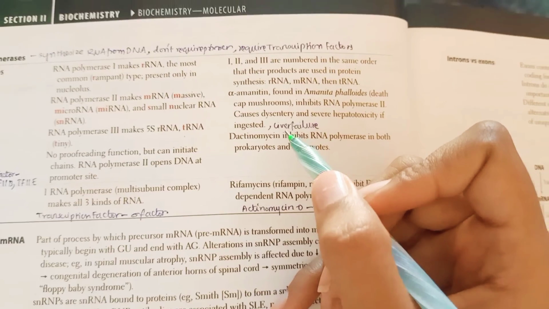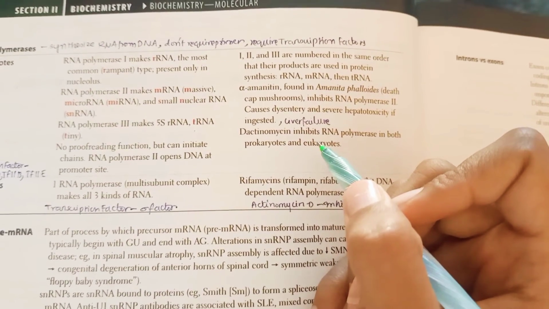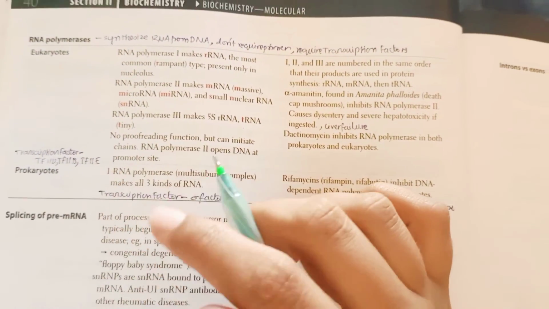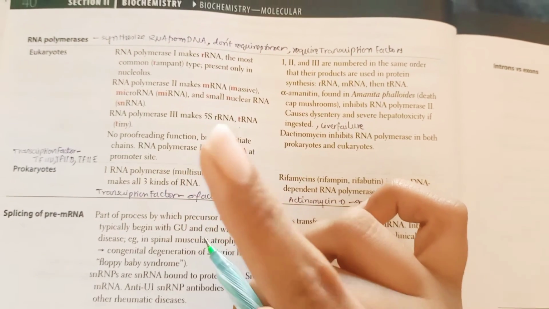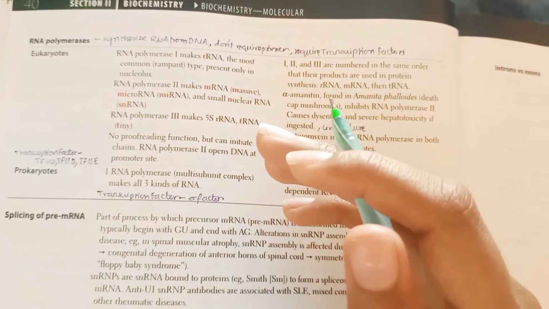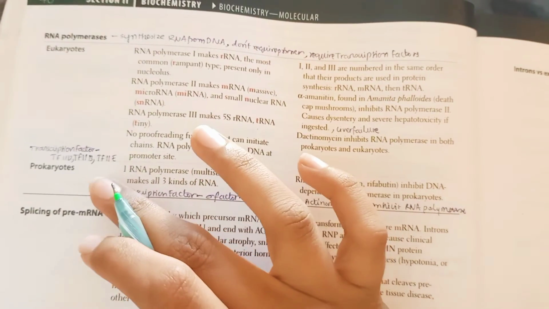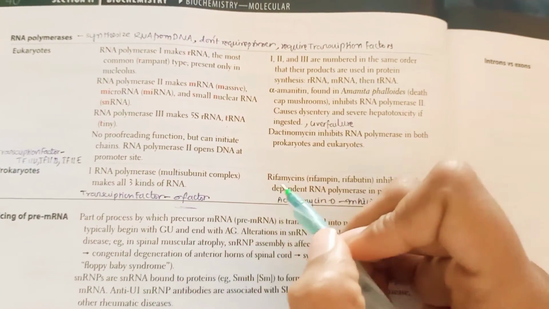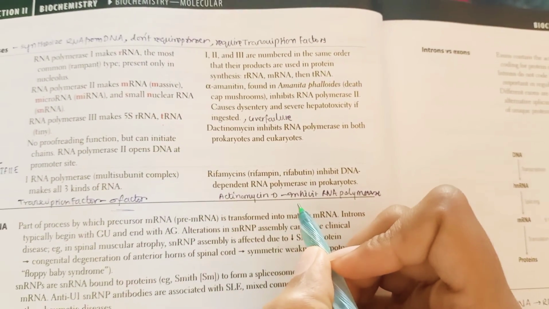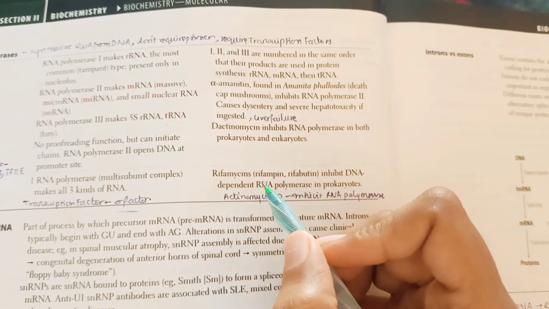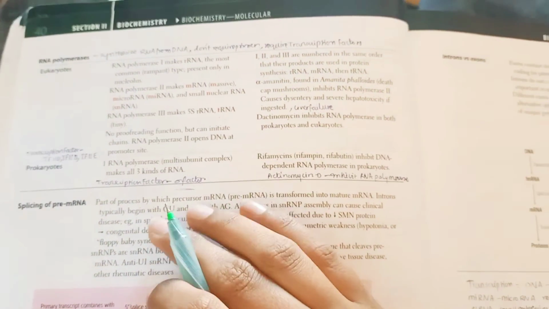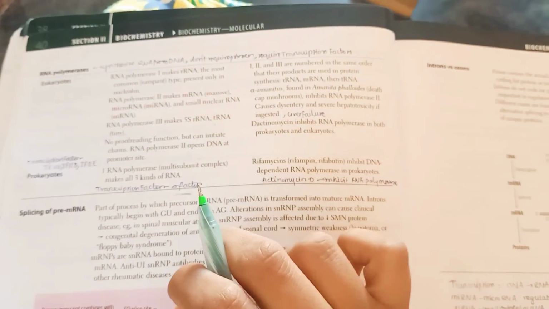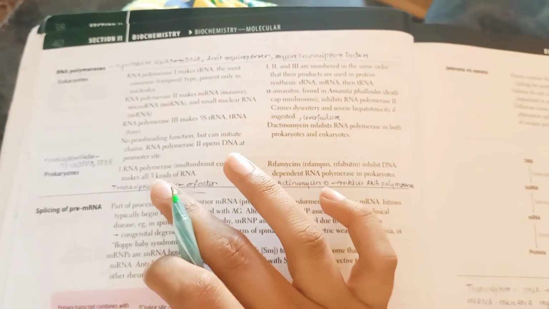and if ingested, it can sometimes also lead to liver failure. There is also dactinomycin, which inhibits the RNA polymerase in both prokaryotes and eukaryotes. In prokaryotes, you have only one RNA polymerase, which can form all three types of RNA: rRNA, mRNA, and tRNA. Their transcription factor is the sigma factor, and here actinomycin D can inhibit this RNA polymerase, and also rifampicin can inhibit the RNA polymerase in prokaryotes. So the death cap mushroom inhibits eukaryotic RNA polymerase 2, while rifampicin and actinomycin inhibit the prokaryotic RNA polymerase.